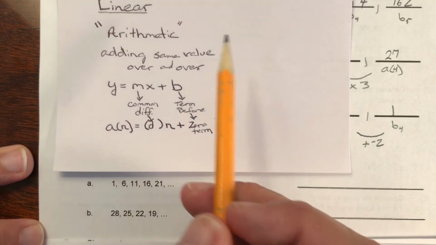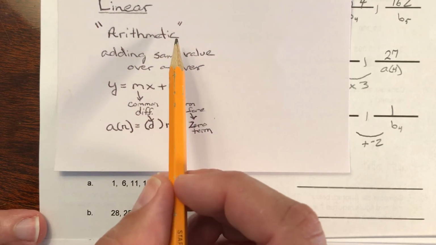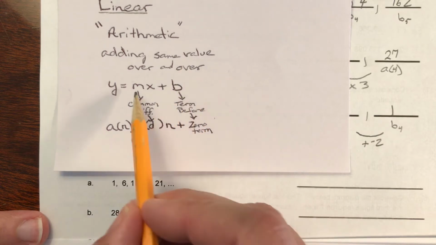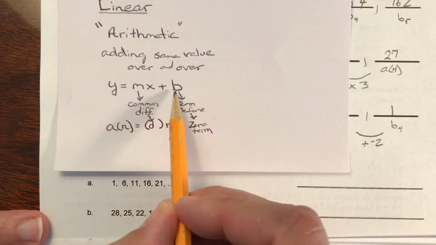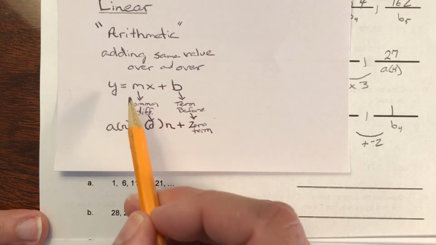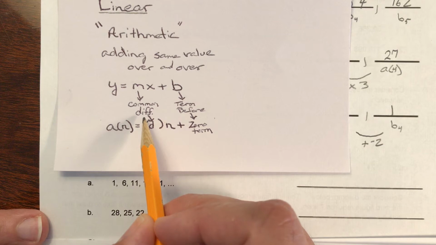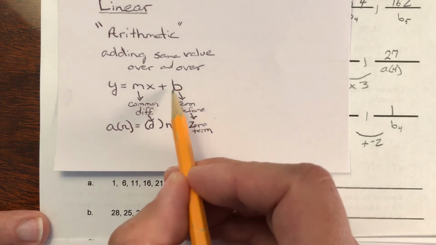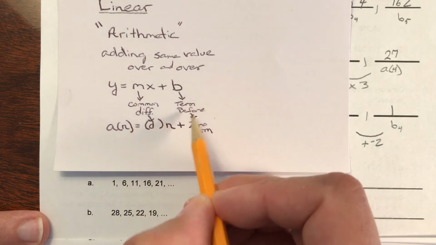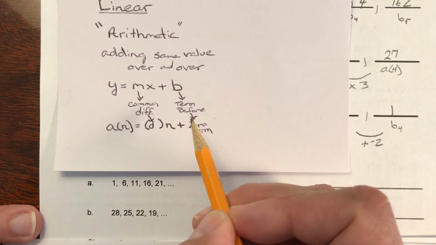All right, so we should associate linear functions with arithmetic sequences. Linear functions use y equals mx plus b. We're quite good at that. We know that m is the rate of change. For sequences, we call that the common difference. What are we adding every single time? The b we call the zero term, or a term that exists before term number 1.